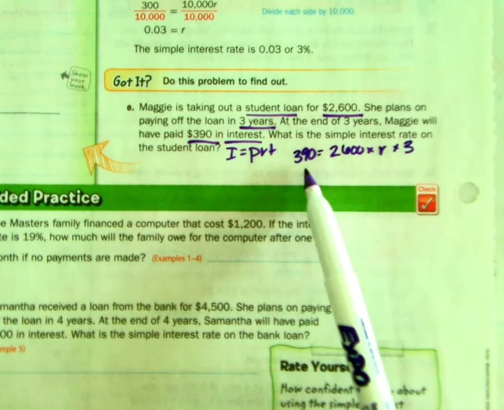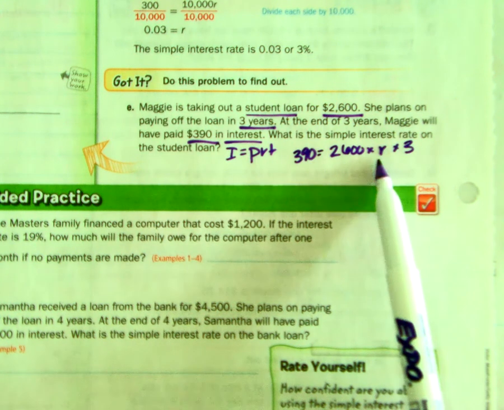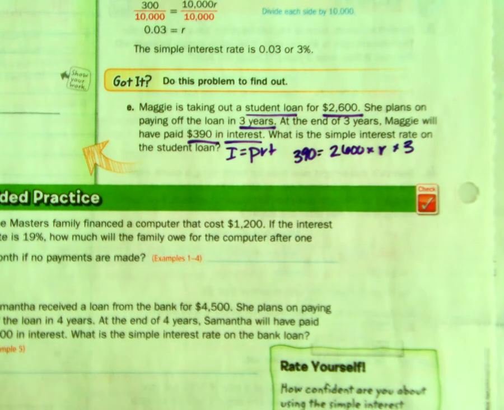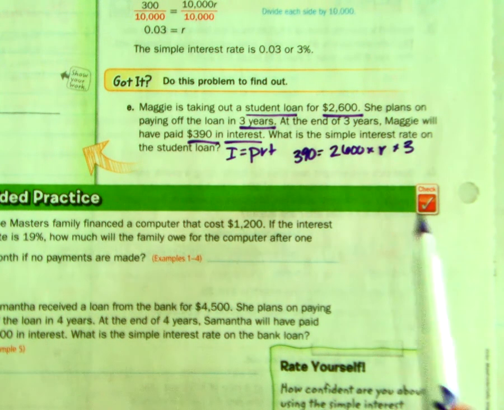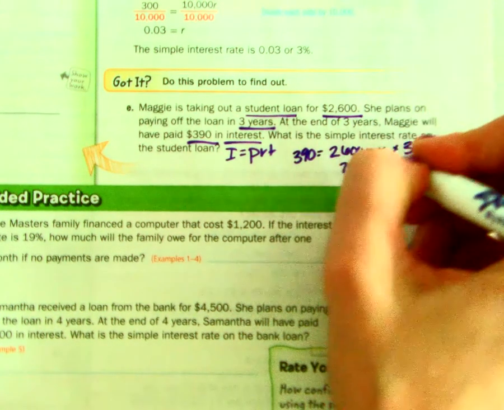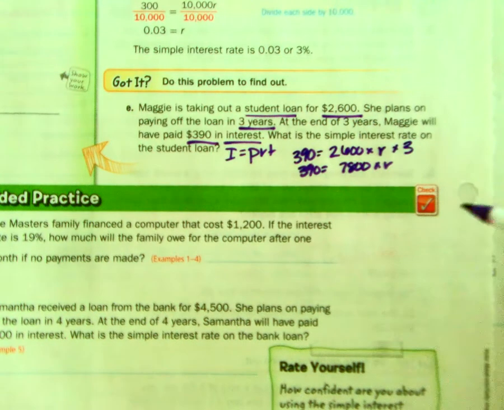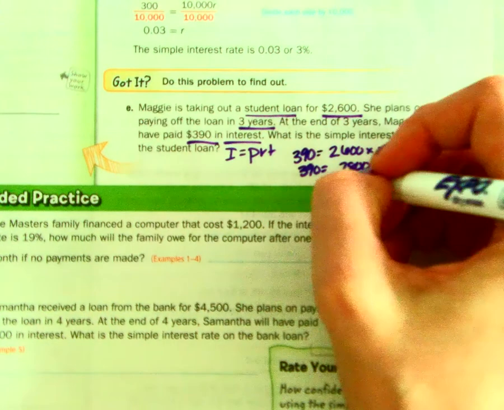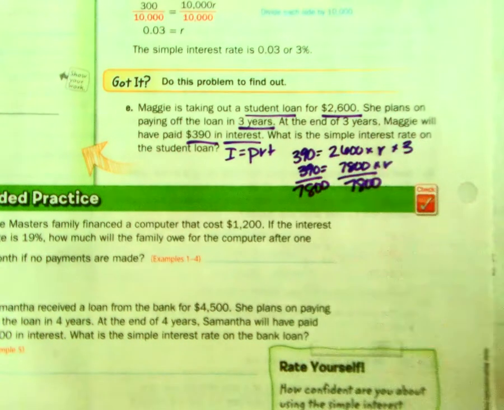So we had $390 in interest at a $2,600 loan. We want to know what the rate is, and we took it out for 3 years. Okay, so we're going to solve for R here. So the first thing I would do is combine like terms. I would take 2,600 times 3, and when we multiply those, we get 7,800 times R equals 390. And again, I need to get R by itself. To get R by itself, we do the opposite of what is being done to it. So since we're taking 7,800 times R, we're going to divide by 7,800. And what we do to one side, we have to do to the other side.